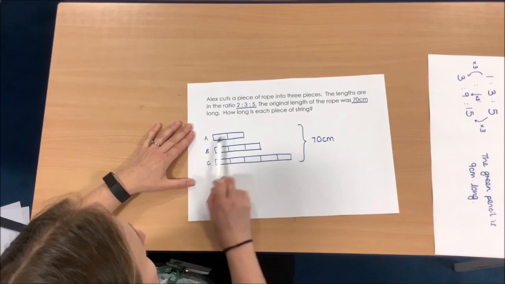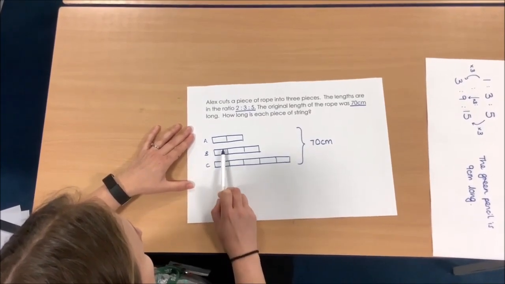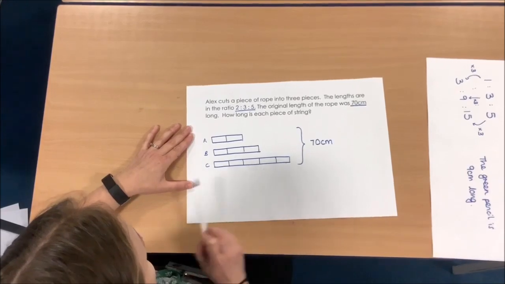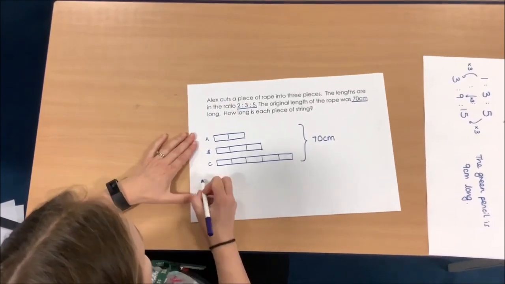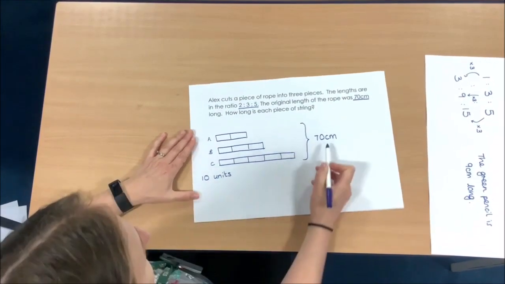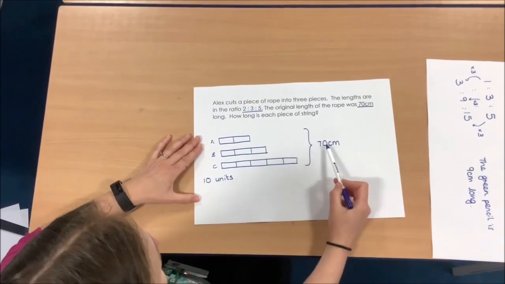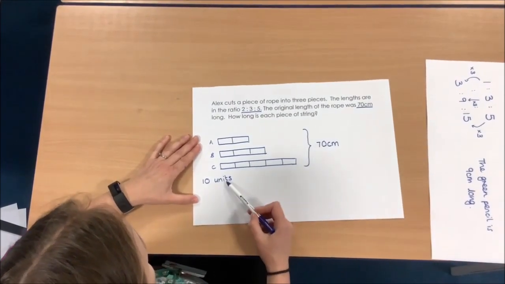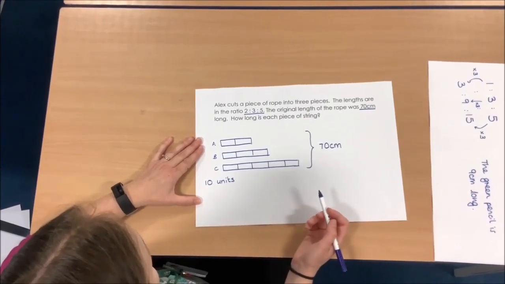So how many units have I got in my representation? 1, 2, 3, 4, 5, 6, 7, 8, 9, 10. Could have got that, couldn't we, by adding together the numbers in our ratio. So we've got 10 units, and we've got 70 centimetres, and because they're equal, we can do a division here. 70 divided by those 10 units is going to be 7 centimetres for each block.